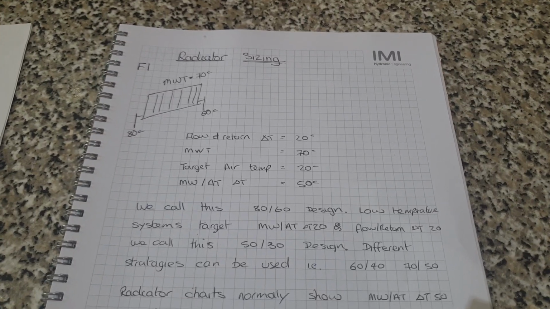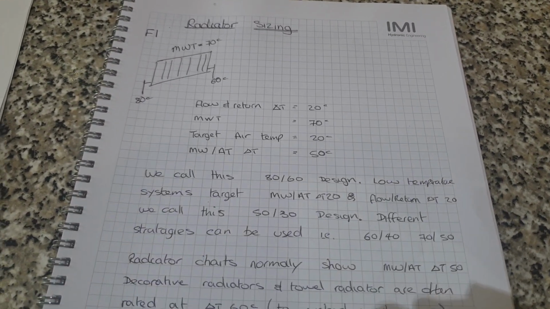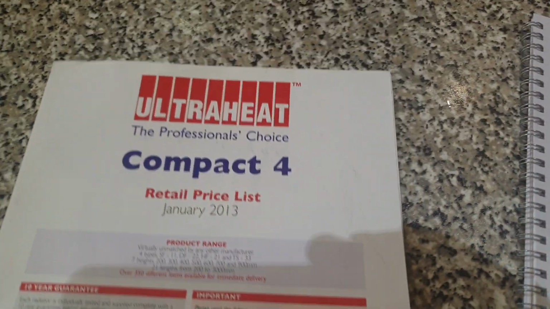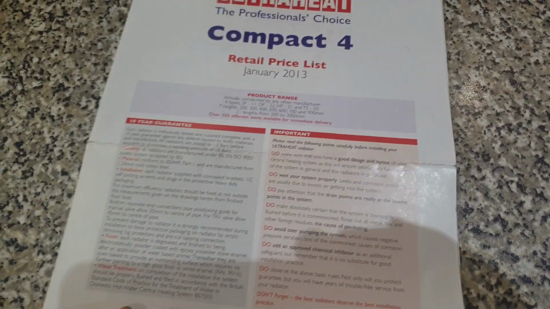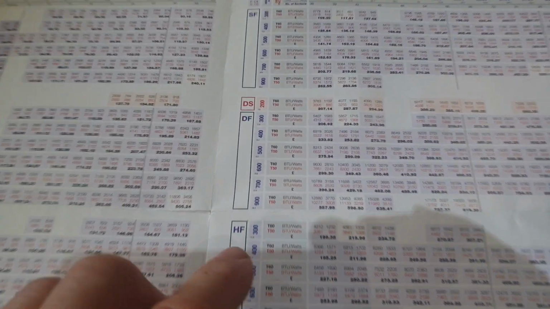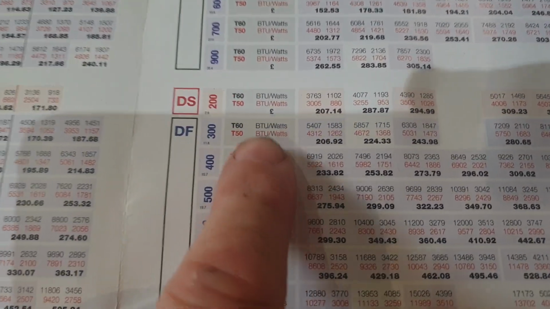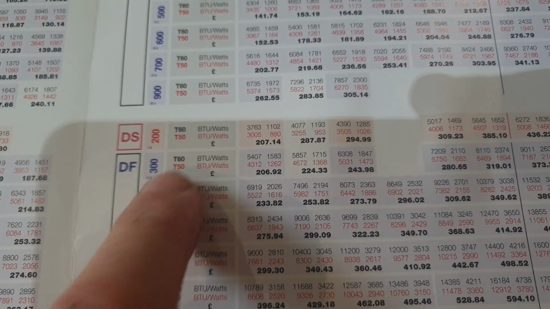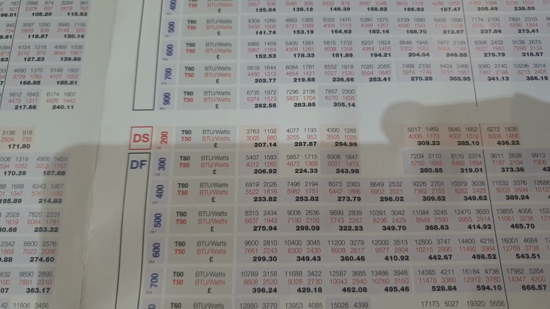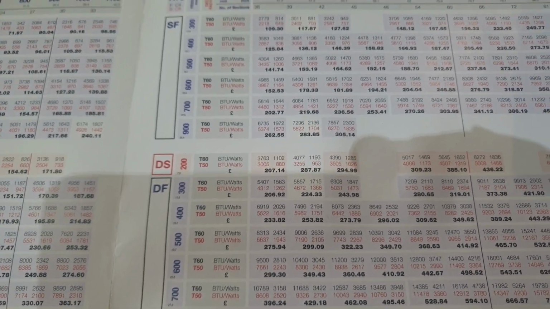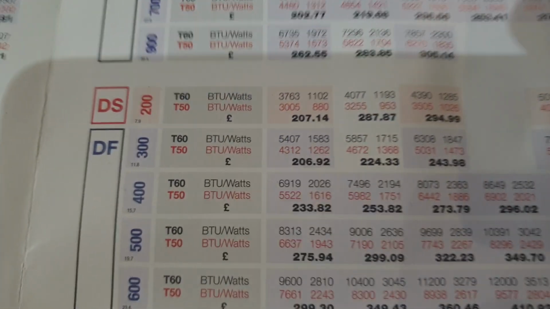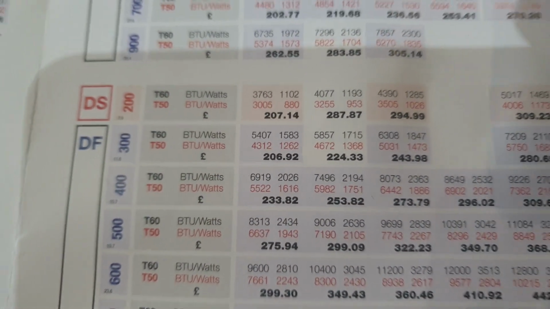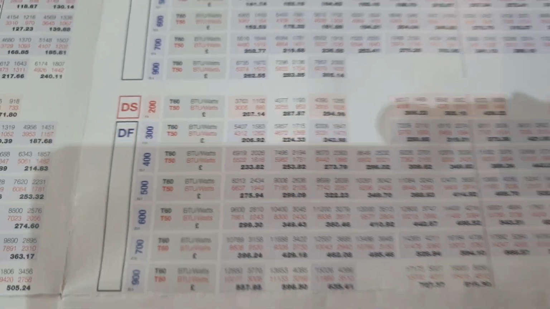Right, so radiator sizing, F1. In a catalogue, if you get one of these catalogues for radiators, these are nearly always rated at delta T 50. Now you can see in this one it's a bit different. You've got 60 and 50. It doesn't bother to tell us it's delta T 50 and delta T 60, but that's what it means by T 60 and T 50 there. And you can see we've got higher outputs at delta T 60 than we have at 50.